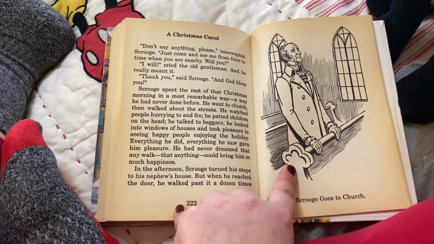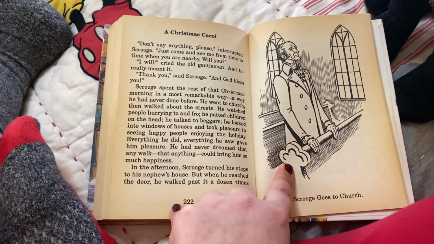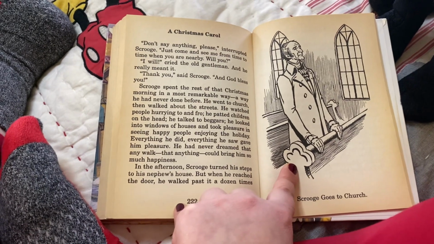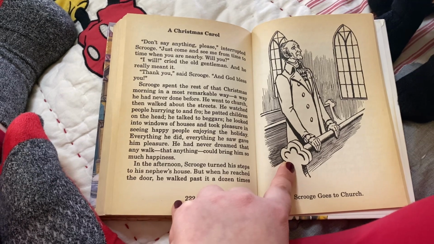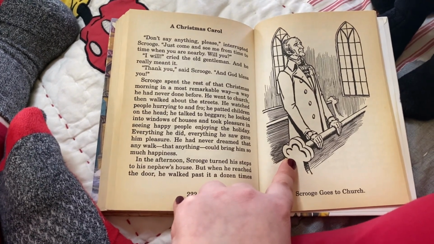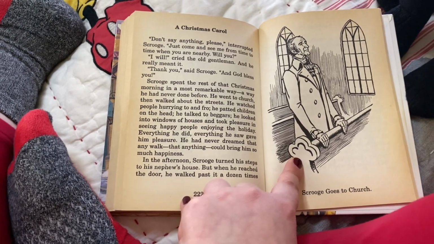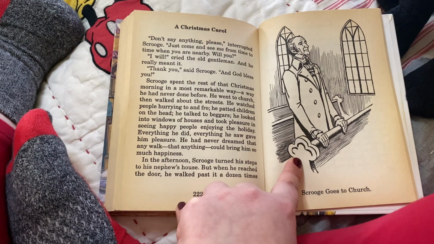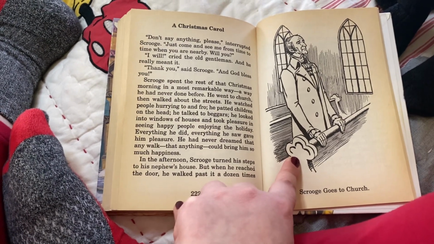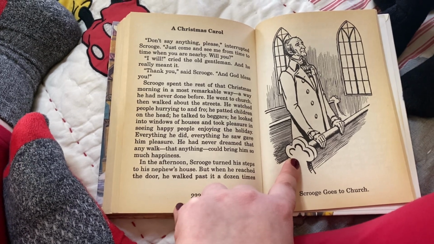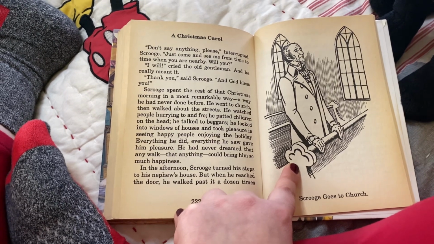Scrooge spent the rest of the Christmas morning in a way he never had before. He went to church, as you can see. Then he walked the streets. He watched people hurrying, patting children on their heads, talking to beggars and looking into windows and houses, and took pleasure in seeing people enjoying the holiday. Everything he did, everything he said, gave him pleasure. He never dreamed that anything could bring him so much happiness.